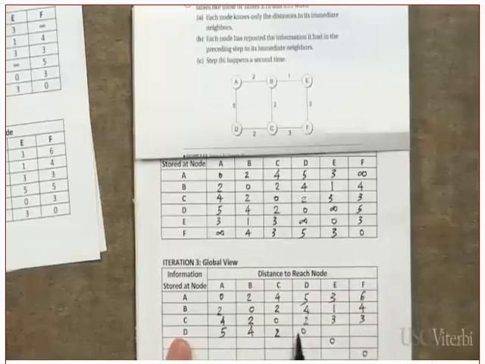Okay, so the algorithm, I need to find. Okay, I found it, guys.